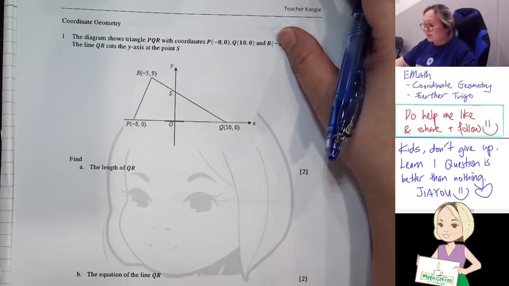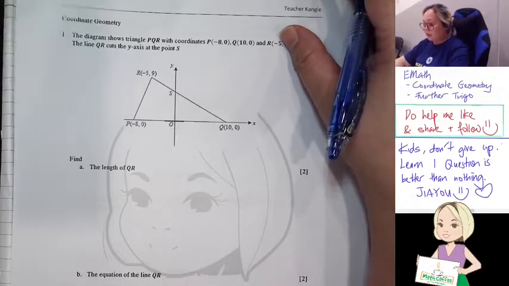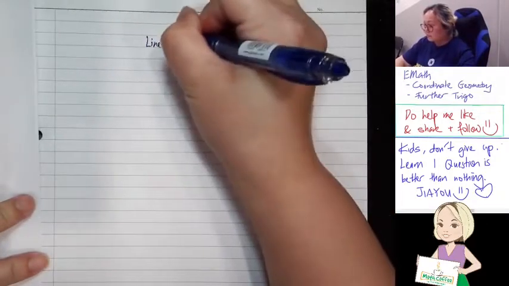Okay, so let's start. We're going to do coordinate geometry. I think someone requested coordinate geometry asking about line segment. Let me just talk about some formula before I start off. So someone asked about line segment.